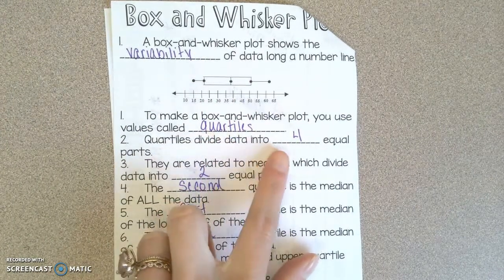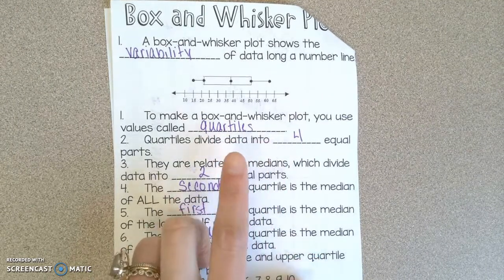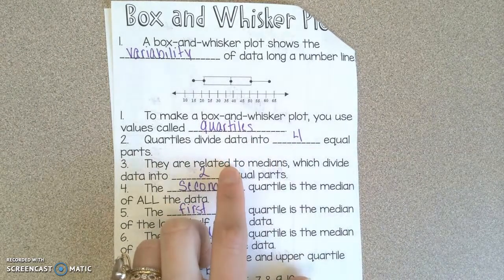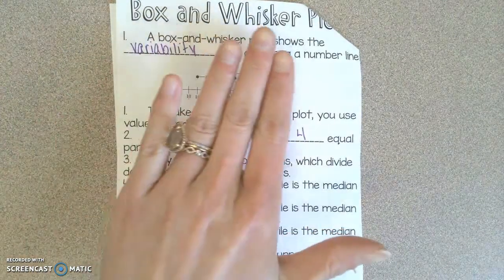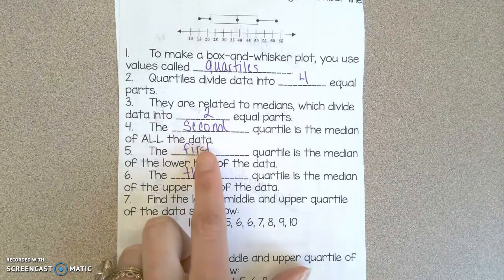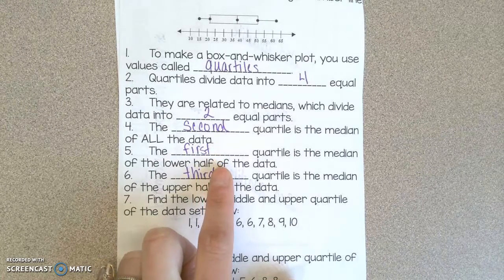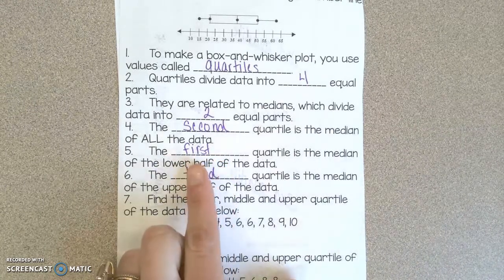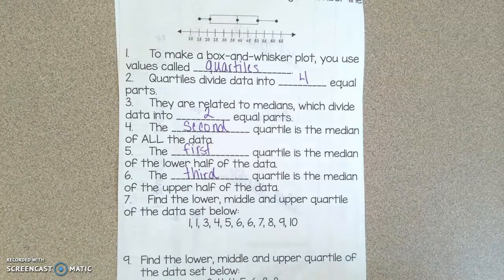We use our quartiles, which we know divide it into 4 equal parts. There's 3 of them, but that makes 4 equal parts. And then those quartiles are related to medians, and that divides it into 2 equal parts. That's just saying you have a median down the middle, which makes 2 equal halves. The second quartile is actually the median. We typically say median as opposed to second quartile, but those would be the same thing. The first quartile is going to be the median of the lower half, and the third quartile is the median of the upper half. So we have found those things in chapter 9. Now we're just going to use those numbers to create our box plots.